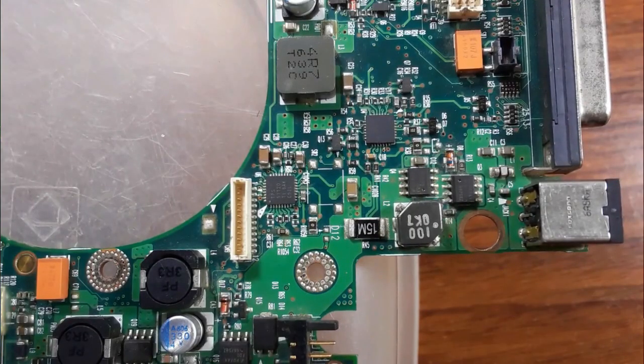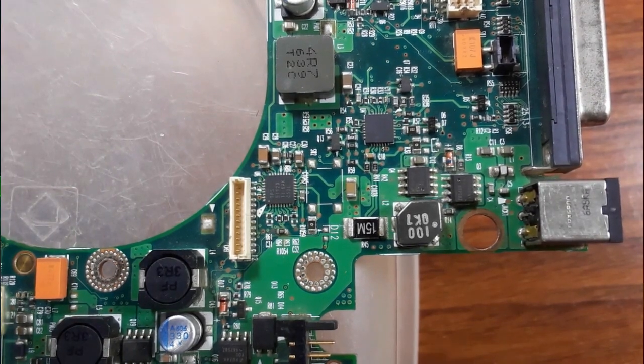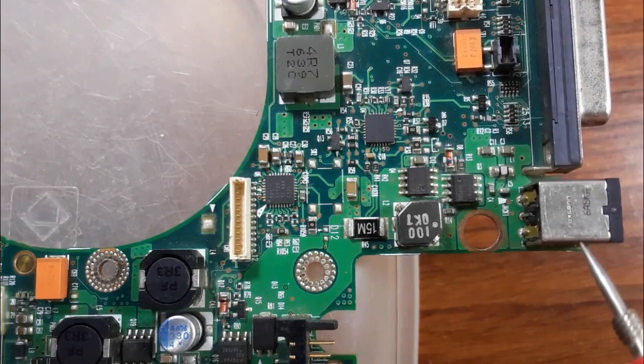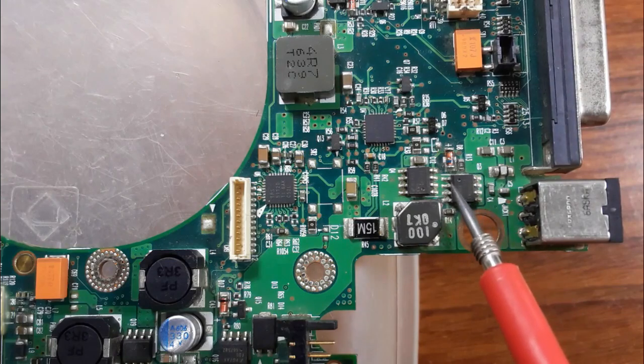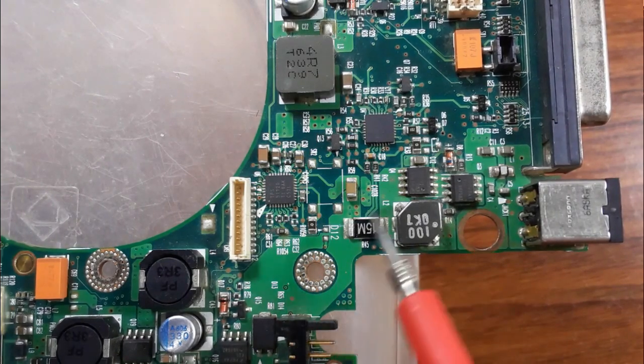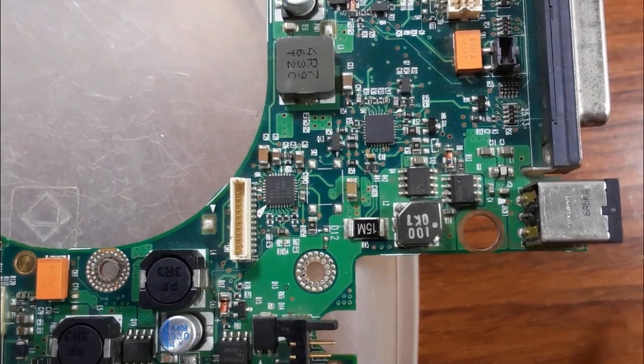So let's see another motherboard. As you can see here, we have another motherboard. So let's see the circuit. Here near the power jack, as you can see, this is the power jack. So let's track the signals, or the buses, in the circuit.